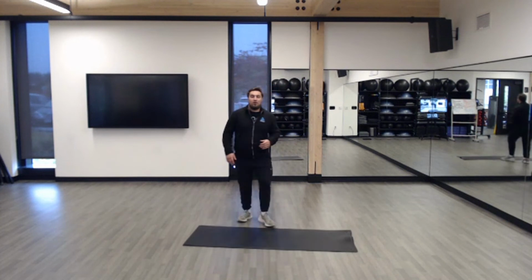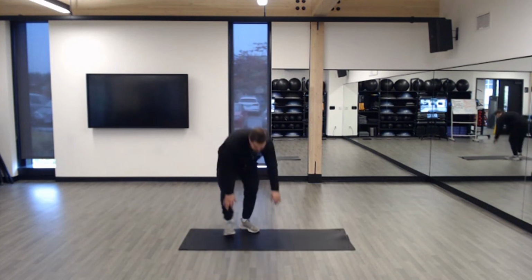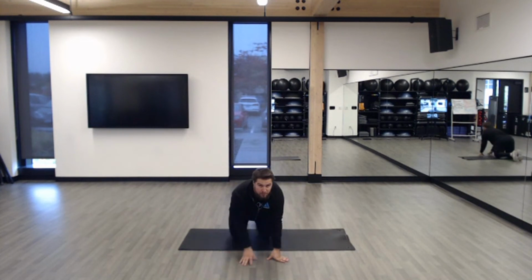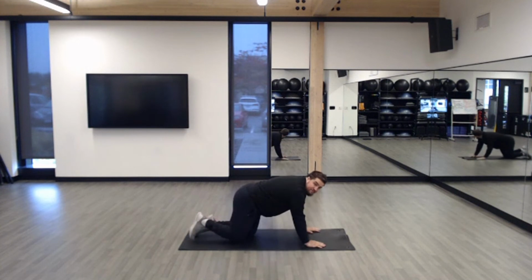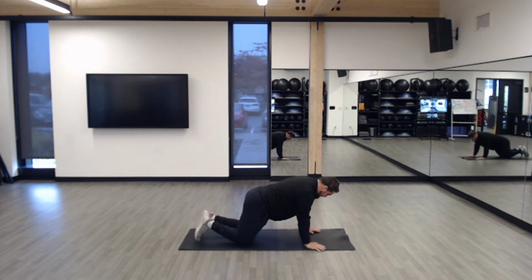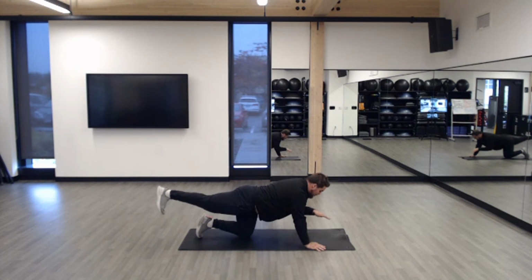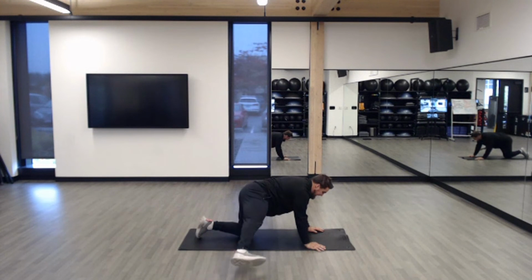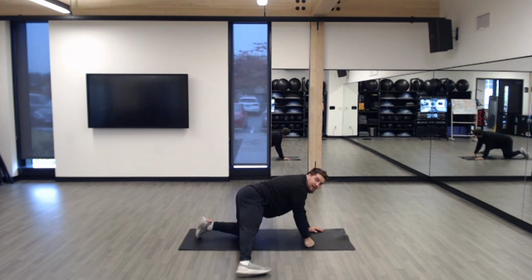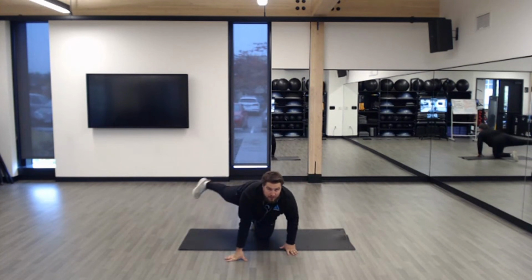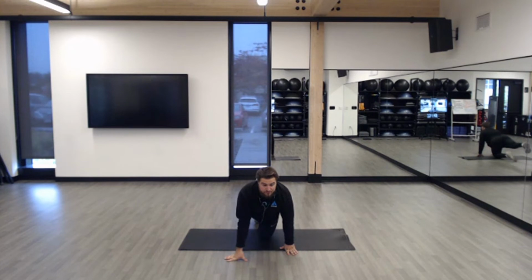Next we'll get into our quadruped hip rotation. This one's a little bit more difficult. What we're doing is getting in a quadruped position, so I'll be on all fours, my hands and knees. I'll start with my right leg, kick that leg straight out, and hold my foot up in this position, then bring it out to the side, touch my foot down, and then from the side, bring my foot back up and back around into that starting position.